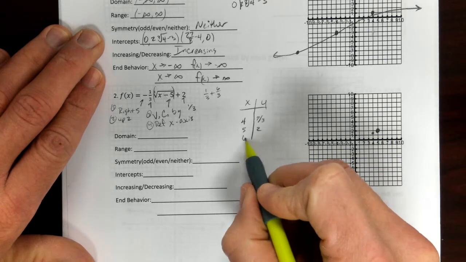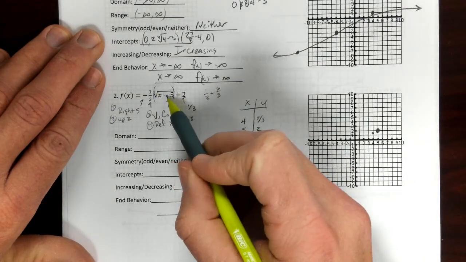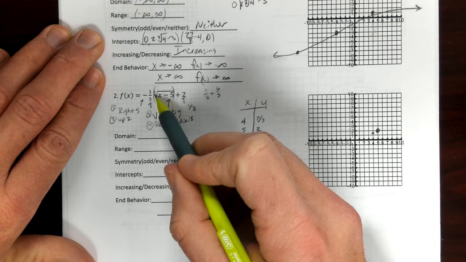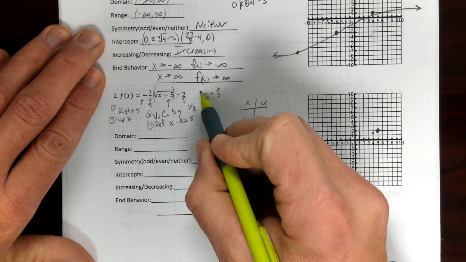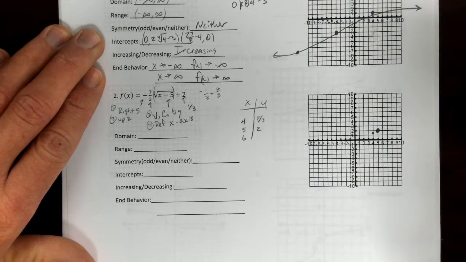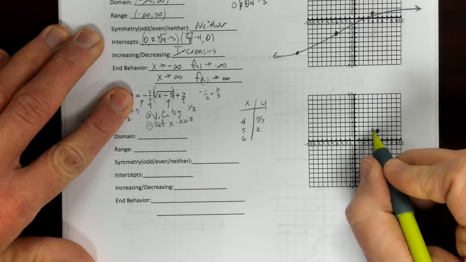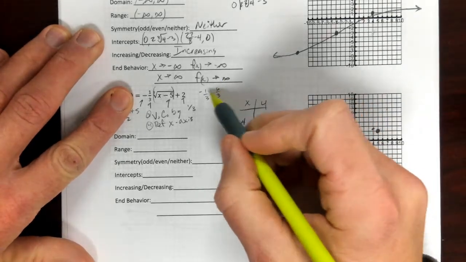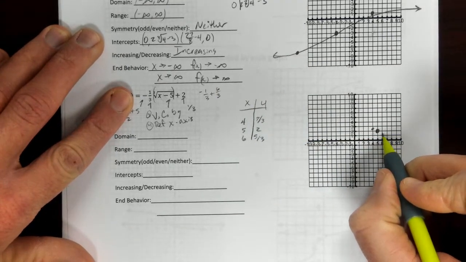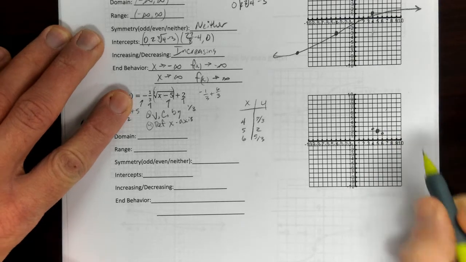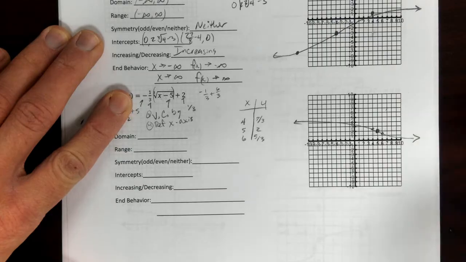If we plug in 6, we get the same thing. Okay, we get 6 minus 5, which is a +1. We cube root that. Times it by a -1/3. Okay, so we get +1 here. Times -1/3 is going to give me a -1/3. Plus 2 is 5/3, so your point is at 6, +5/3. It looks about like that. So your cube root function looks like this.